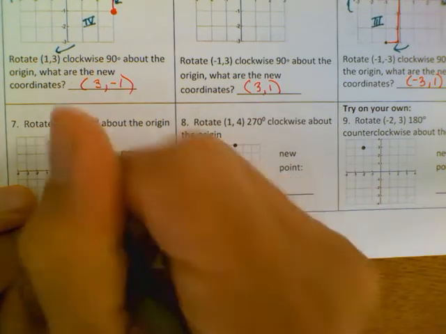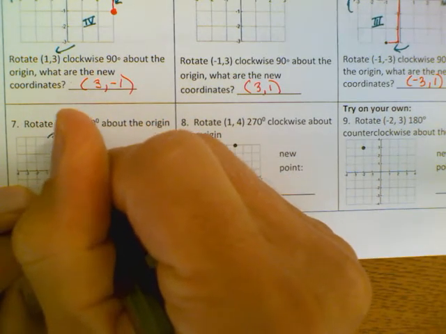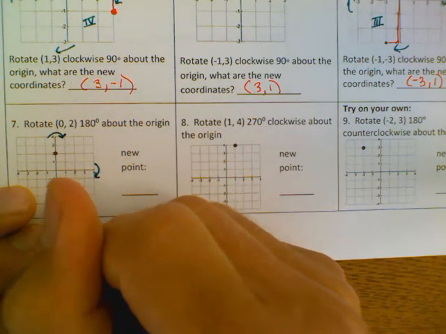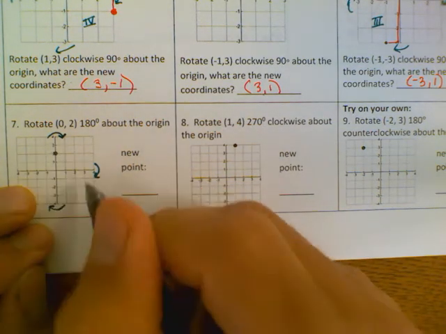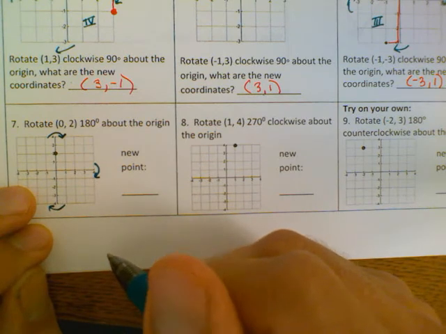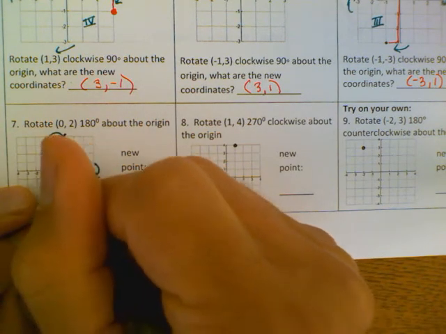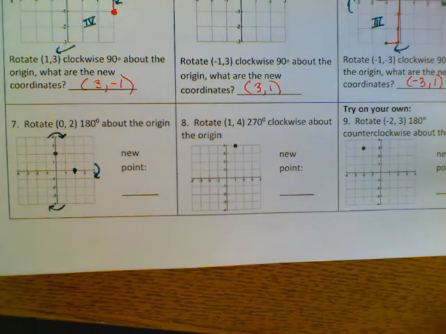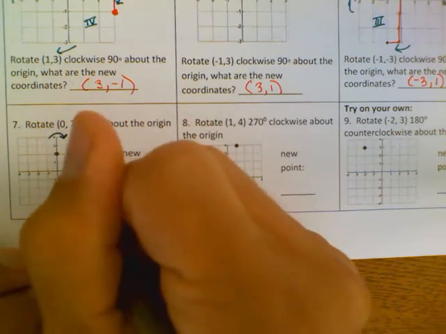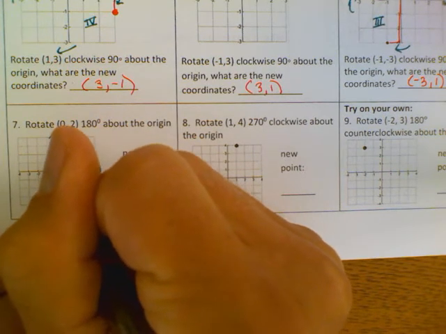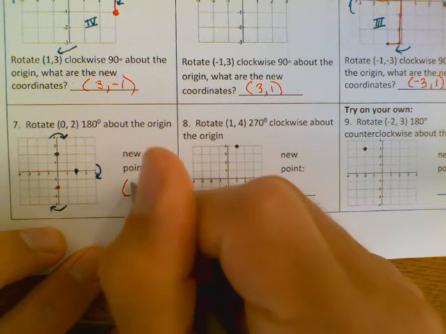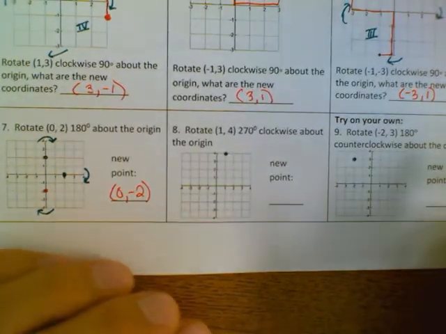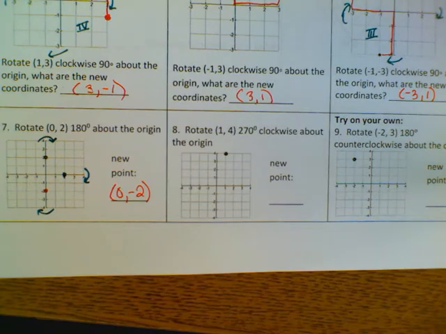About the origin. But if we rotate 180 degrees, remember it doesn't matter which way we do that, but that means that we're going to have to do 90 and then 90 more. So our 90-degree rotation would just be on the axis at 2. Our 180-degree rotation would be this 90 degrees again, so putting it down here, so it would just be 0, -2. Okay? Now what about 270 degrees?